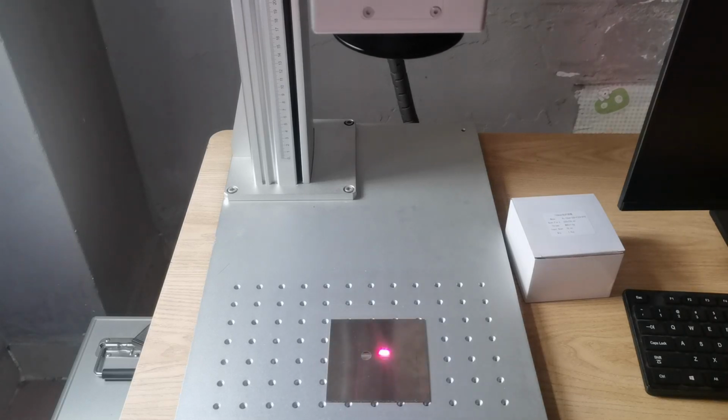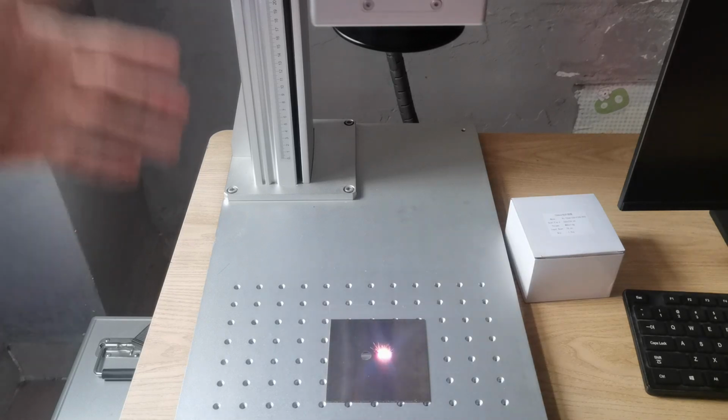Continue to move the laser head downwards. The laser becomes weaker and weaker, so we need to raise the laser head upward. We can stop moving the laser head when the laser is brightest and the sound is loudest. Then we find the focal length.